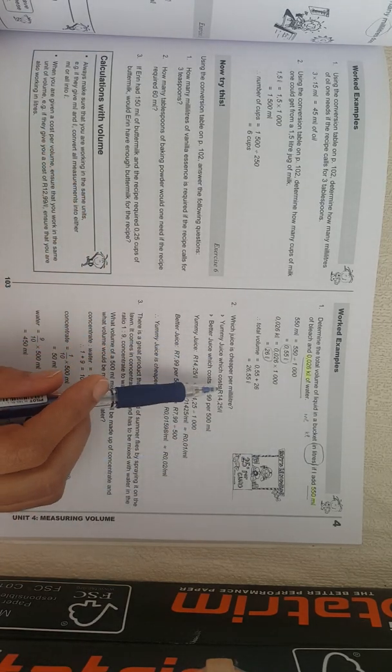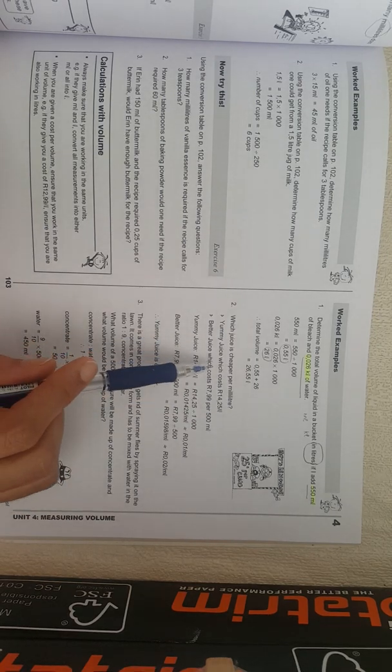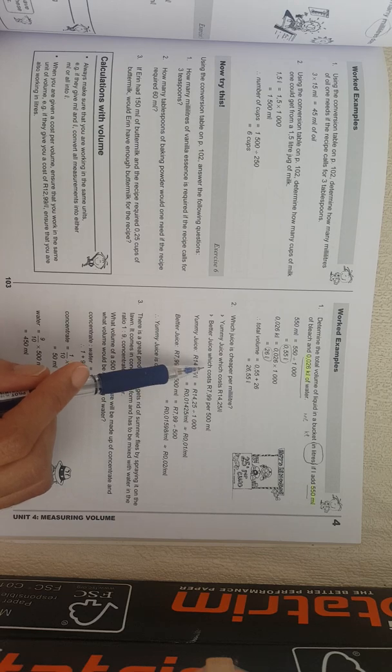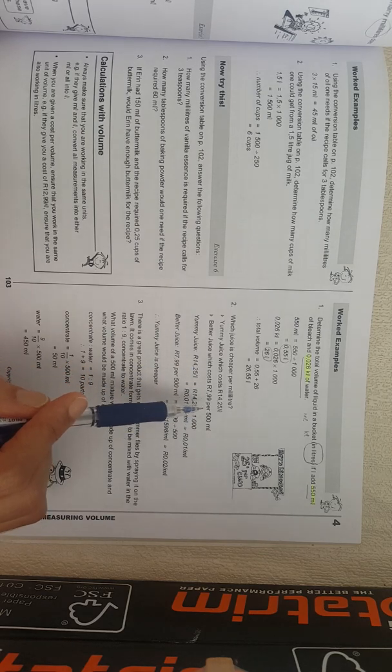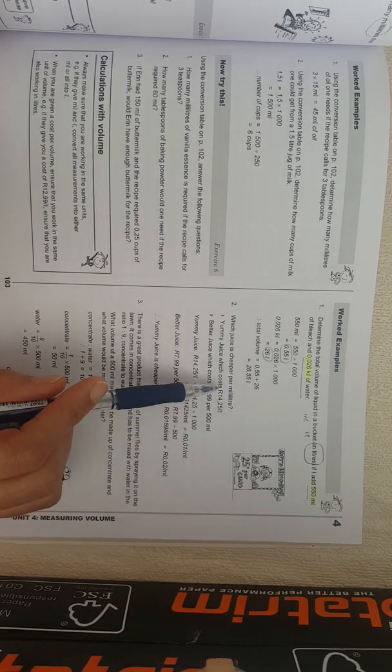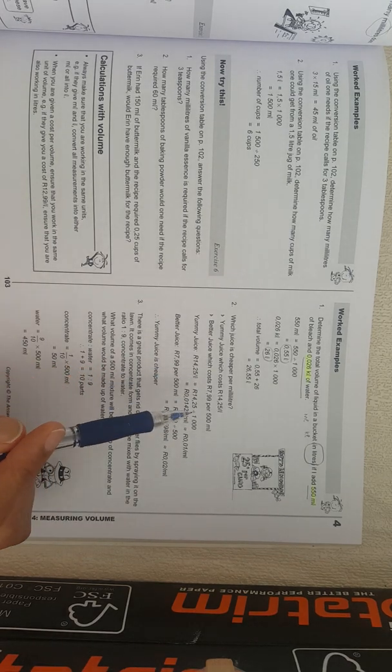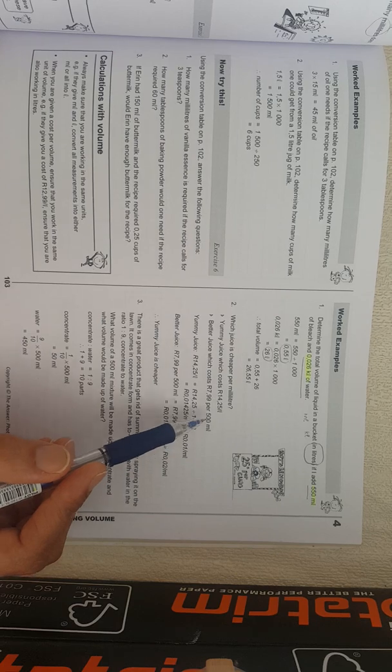Which juice is cheaper per milliliter? So yummy juice costs 14 Rand 25 per liter, and better juice costs 7.99 per 500 ml. Now what is it telling you in the question here? To compare two things which have different units. You can't compare it. You need to change them.